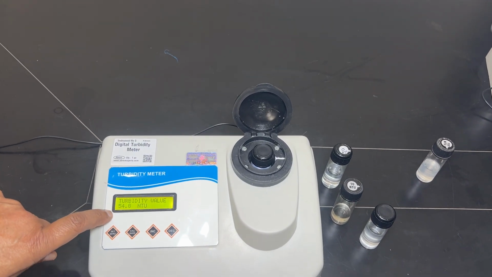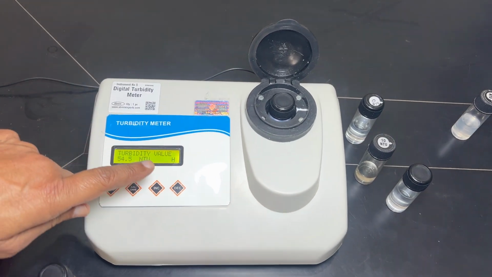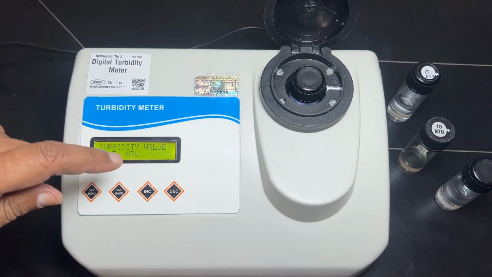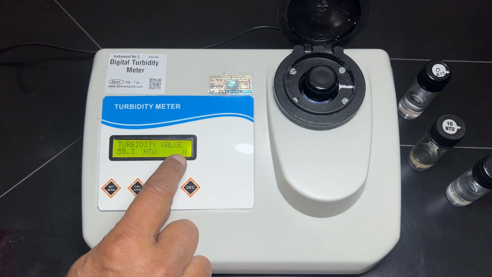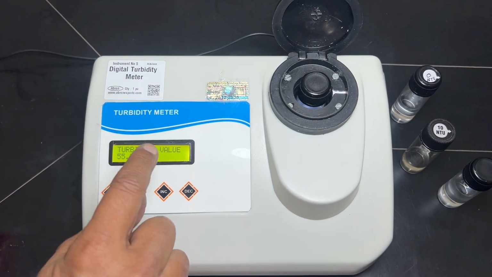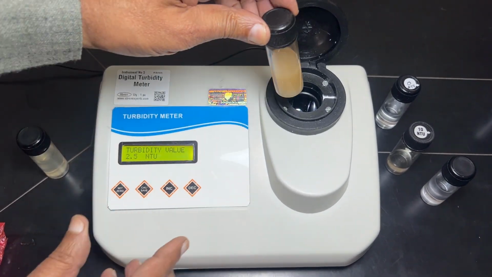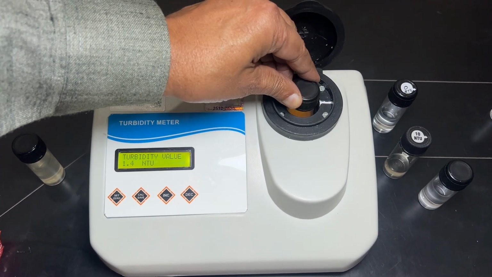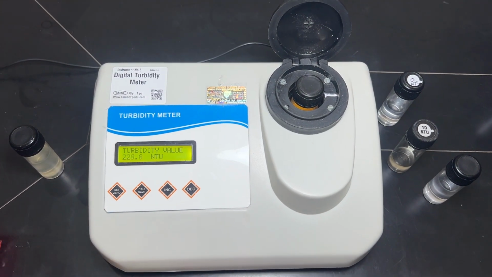Now see 56, 55, it is not stabilizing. You can see it is not stabilizing. Slowly the H is vibrating. Now it is stable. When it is showing you that it is reading, this will not be going up and down. This is a higher, more dense liquid. Here we can see it is 2.28.